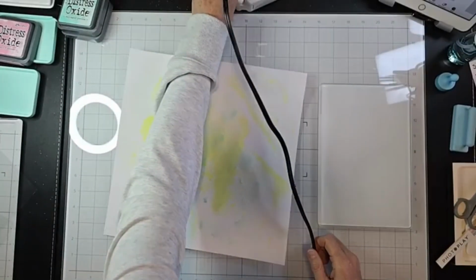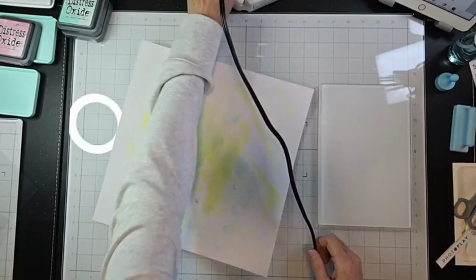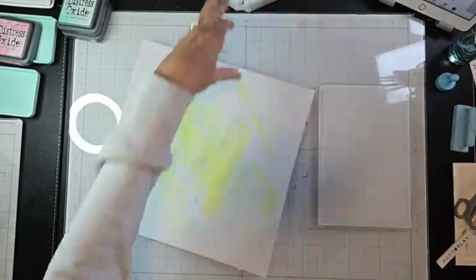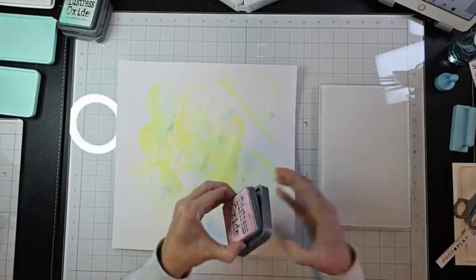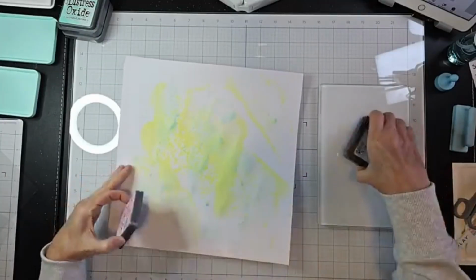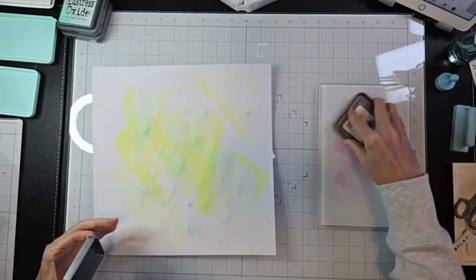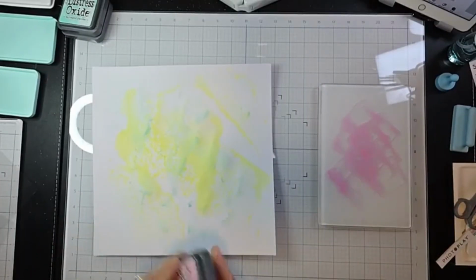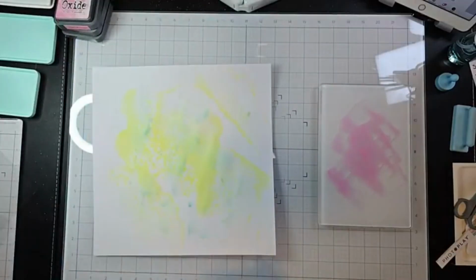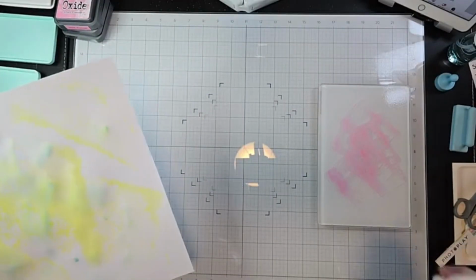Okay. And then we're going to add our final color, which is the pink. Ooh, almost dropped my ink pad right on my project. That would have not been good. Amanda would not be happy with me. Okay. So I'm just adding a bit of water there.